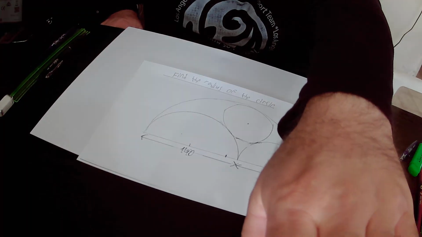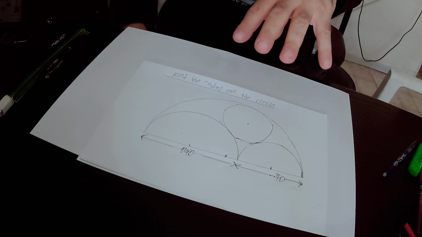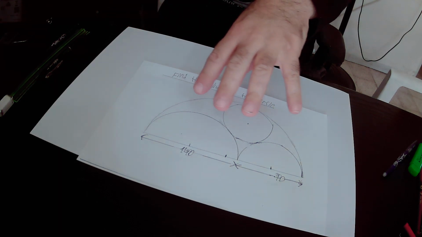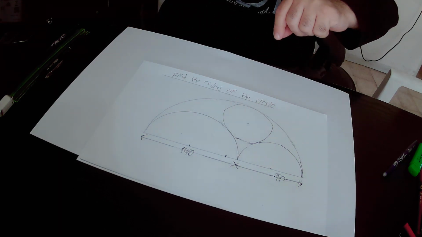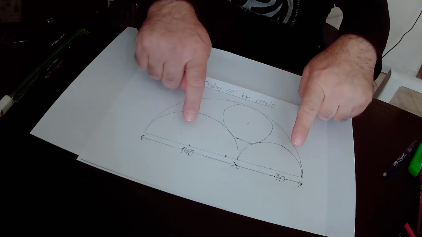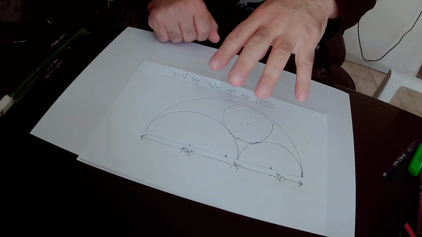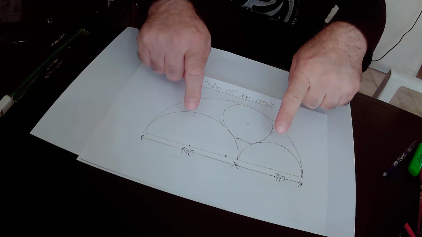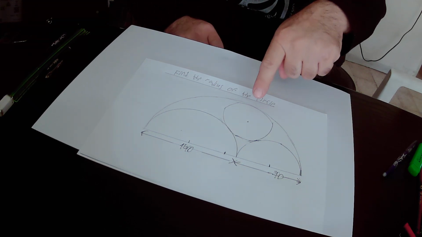Hello, in this lecture we will find out the radius of the circle. In the drawing we have a big semicircle and two small semicircles. Inside the big semicircle we have two semicircles and one circle.